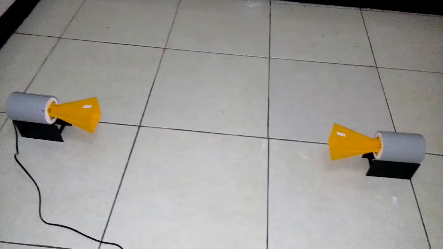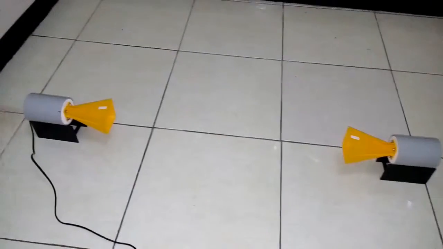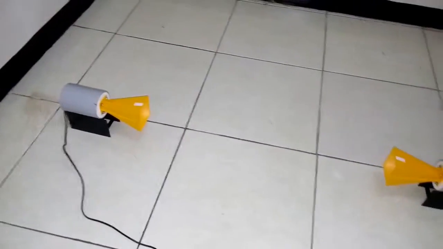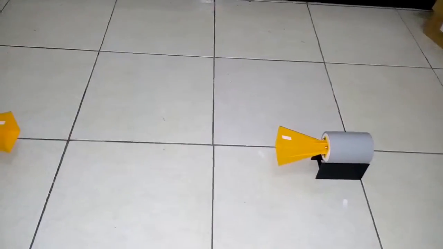Here is the setup of the first experiment. On the left side is a microwave transmitter. I put a white mark on top of the horns to indicate the orientation of electric field oscillation. The horn's function is to focus the microwave in a specific direction.